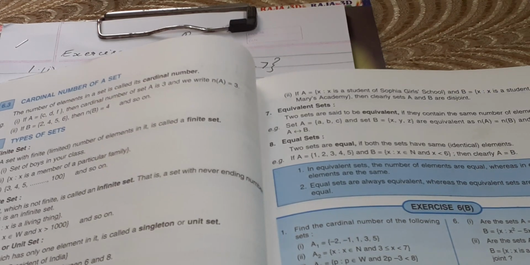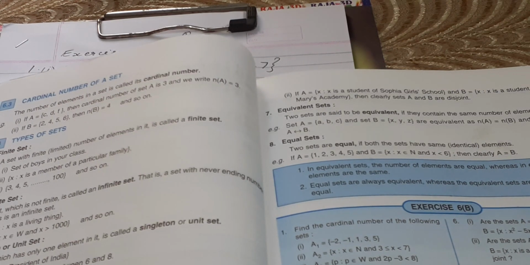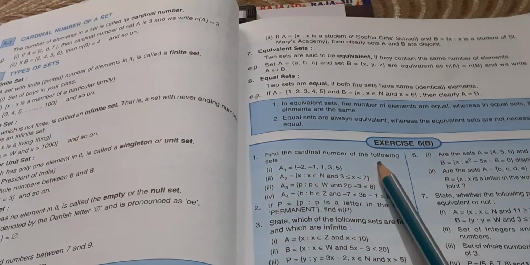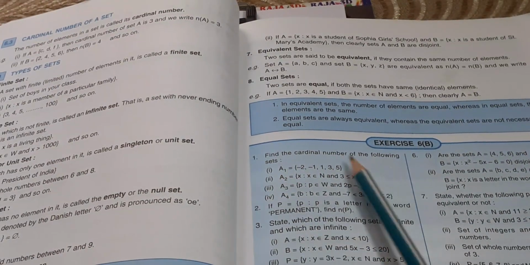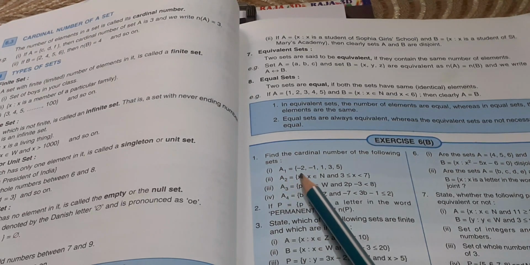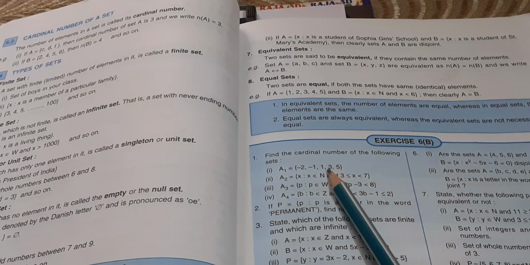Welcome students. Today we will move to the next exercise, exercise 6b. All of you read the first question from the exercise. Find the cardinal number of the following sets. First one is given as A1 is equal to set of all -2, -1, 1, 3, 5.